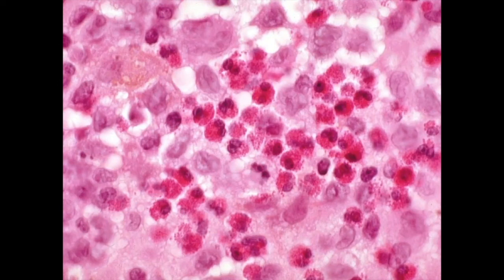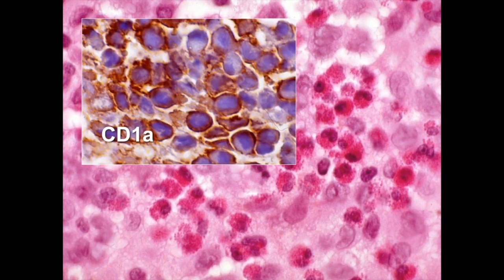Here's a histiocytic lesion of the orbit, typically involving the orbital bones. Langerhans cell histiocytosis, a variant of eosinophilic granuloma, shows a mixture of eosinophils and Langerhans cells. CD1a is one of the immunohistochemical stains that we use to confirm the diagnosis. They are also positive for S100 protein.